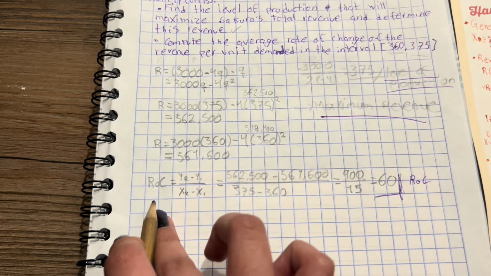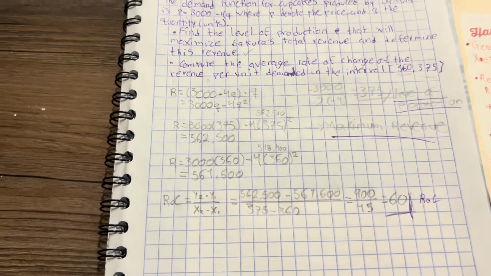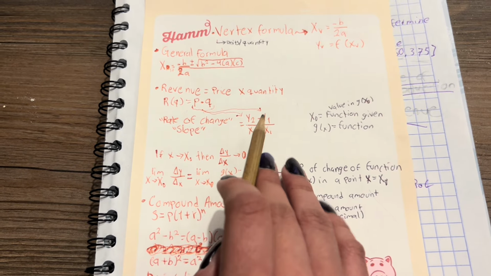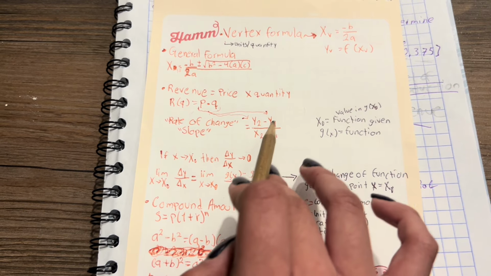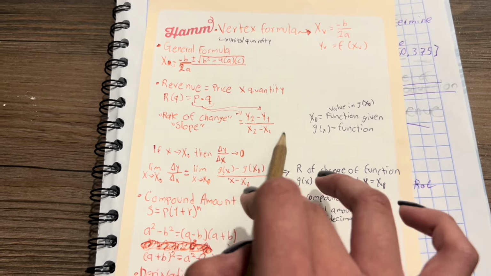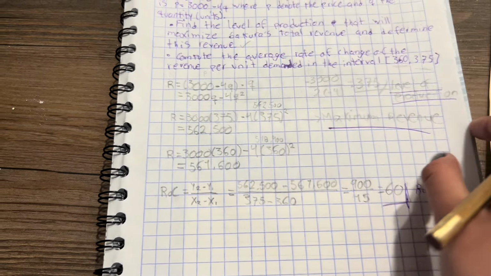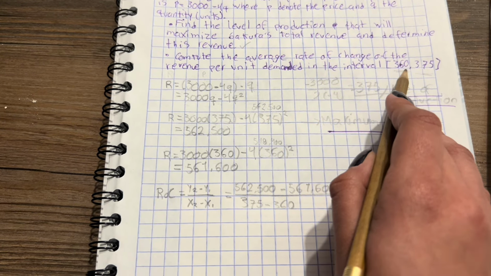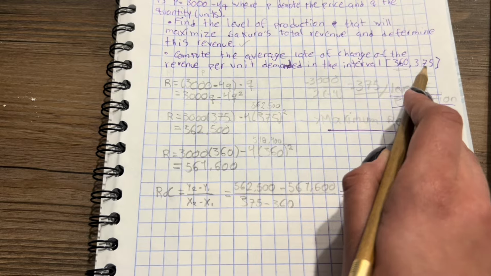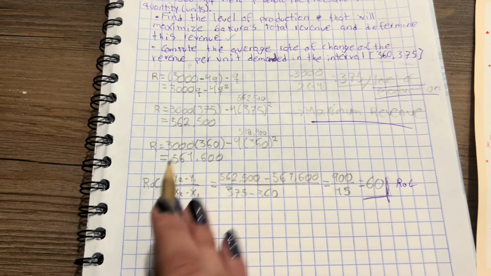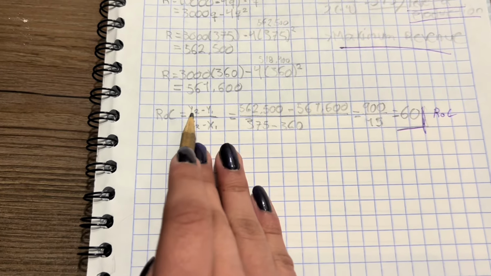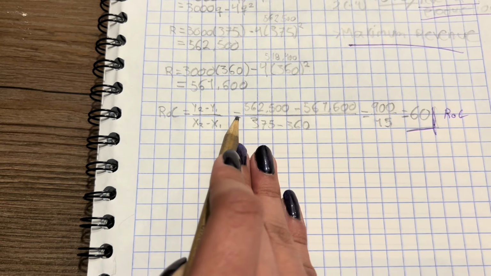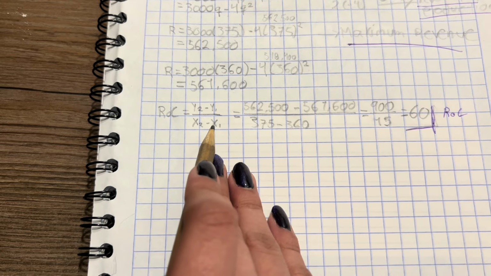Now we do the next step, the rate of change between these two numbers. We use this formula, y2 minus y1 divided by x2 minus x1, in that order. Our x1 is 360 and our x2 is 375.